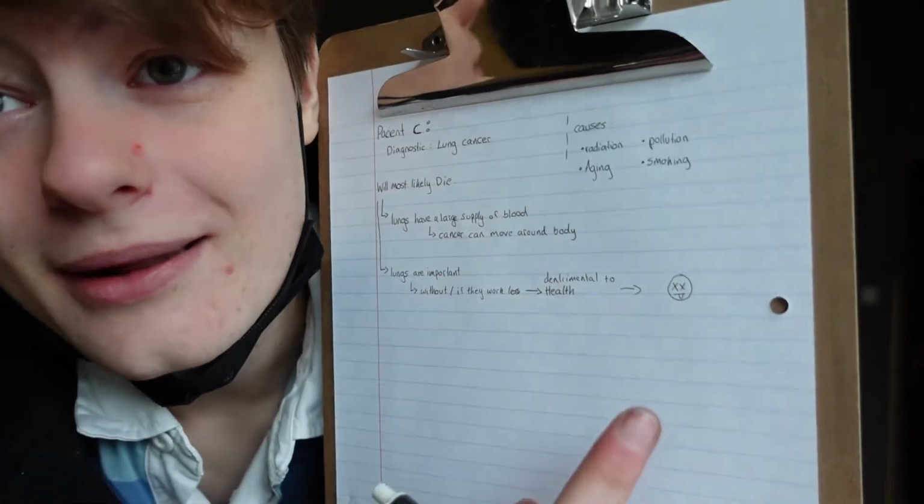Unfortunately, you have been diagnosed with lung cancer, and you will most likely die because the lungs have a large blood supply, which means that the cancer can move around the body and be placed somewhere else, which isn't good. Lungs are also very, very vital for the body. So without them, or when they work less efficiently, it's detrimental to your health, and you'll probably end up like this little guy.